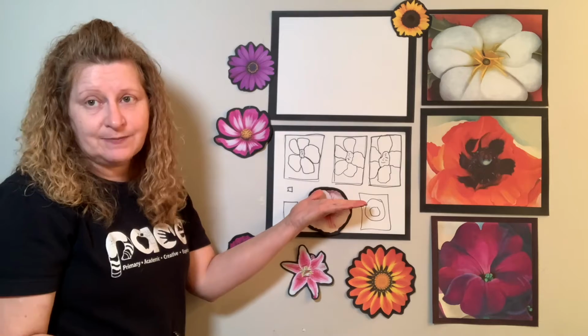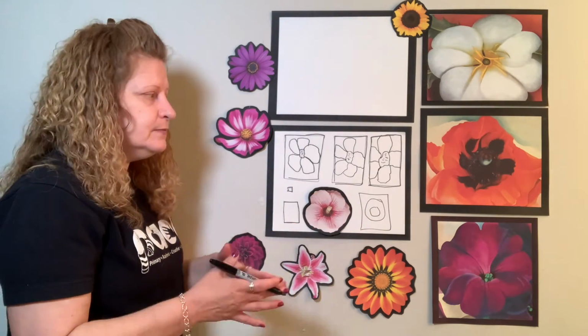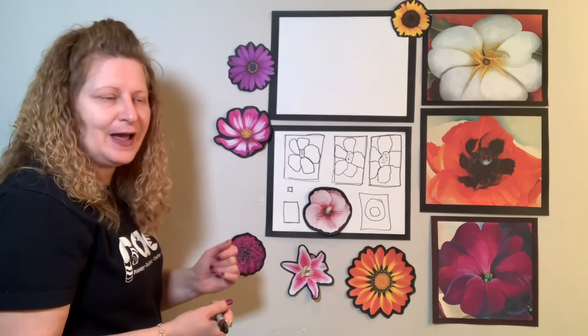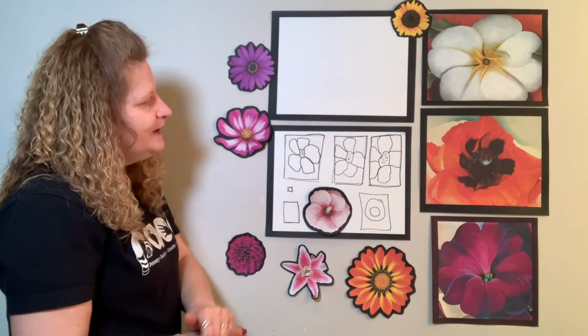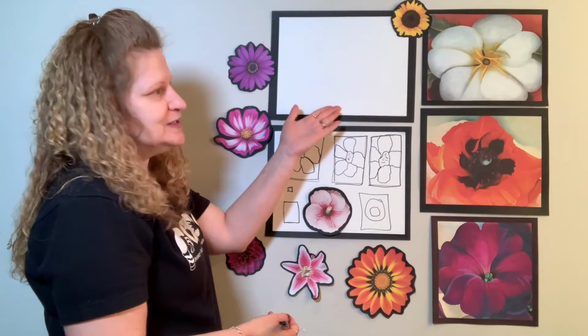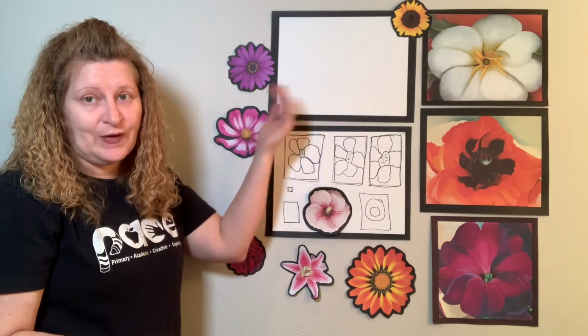And this is also something that you can practice at another time when you have extra time, is practice making it bigger and bigger. All right, so good job. Now, the next thing we're going to be doing is moving on to our paper that we're going to be drawing on.